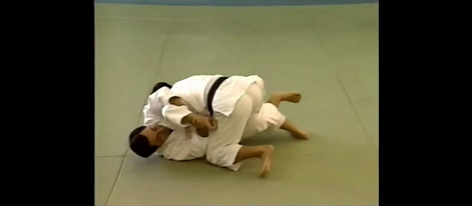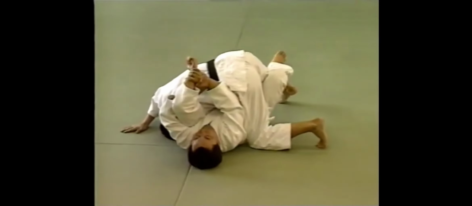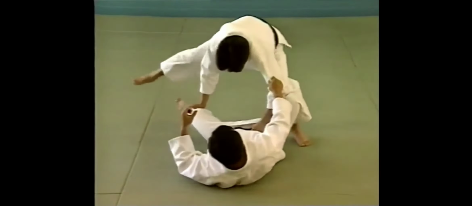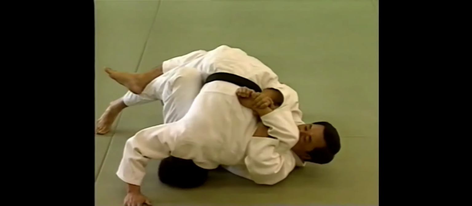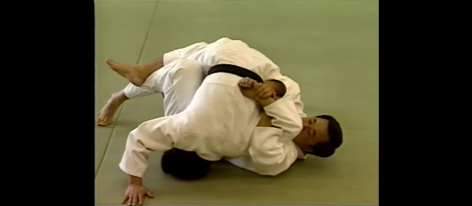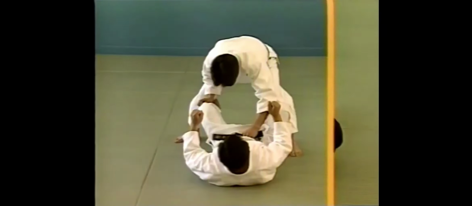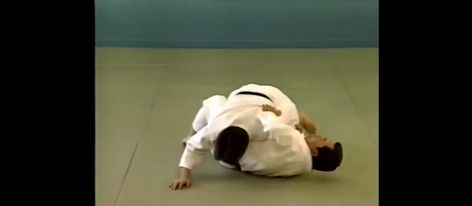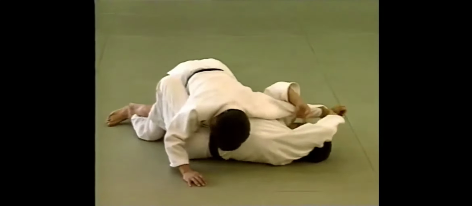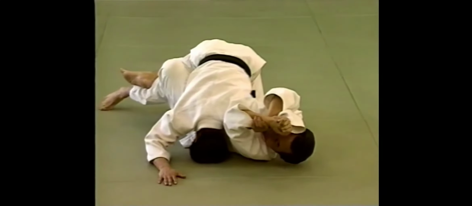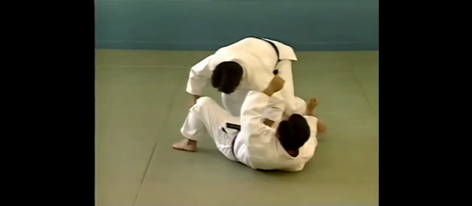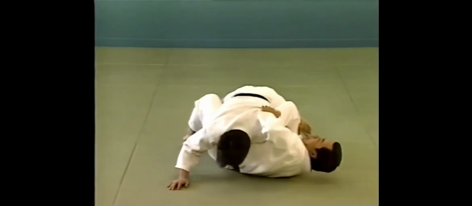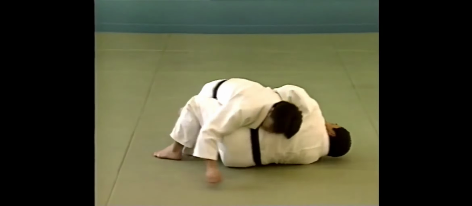This is how to lock your opponent's arm when he attempts to hold you down. One way of doing this is to take his forearm and twist it behind his back. The other way is to take his forearm from below and push it up over his shoulder. Use your right leg to stop your opponent from rolling over and escaping.